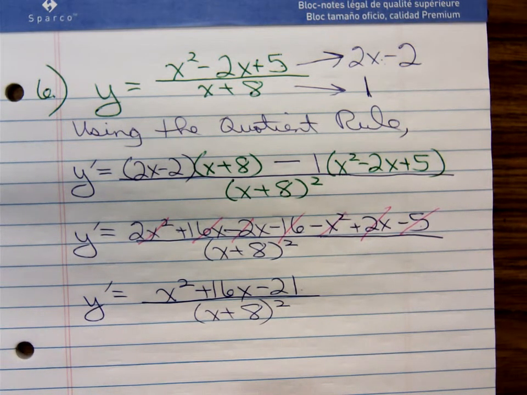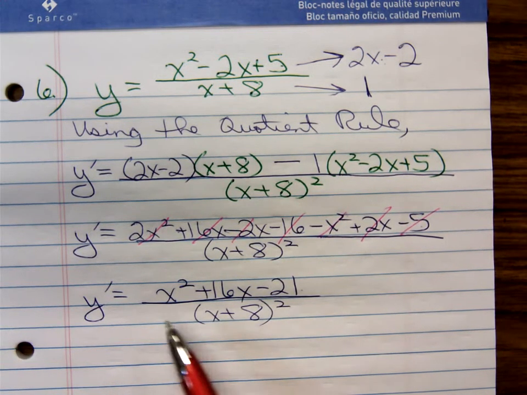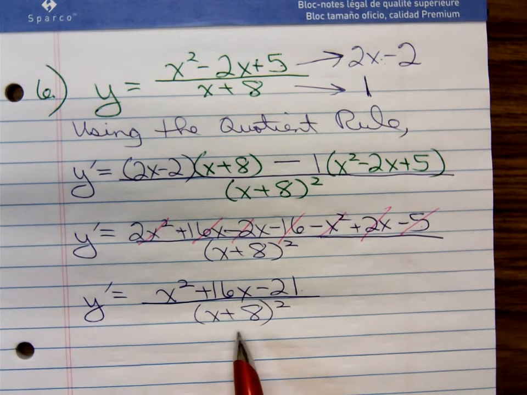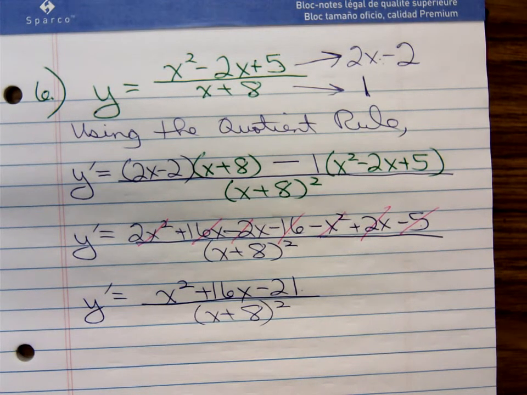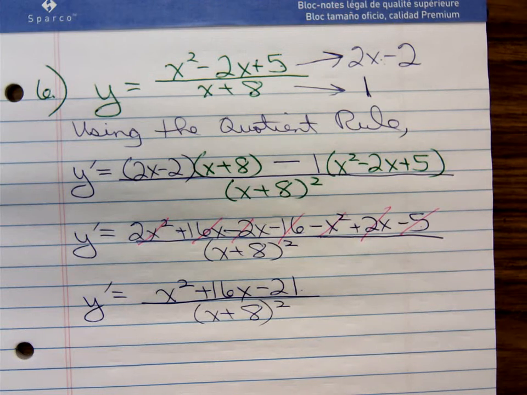Even if this were factorable, suppose that were an x squared plus 4x minus 21. That's factorable, but it doesn't give you an x plus 8, so why bother? You're not going to be able to cancel a common factor. If it was x squared plus 16x plus 64, then you'd be able to factor it as x plus 8 times x plus 8 that you could cancel, which certainly isn't going to happen. But if there were something where you could pick up an x plus 8 when you were factoring, I'd factor and cancel.